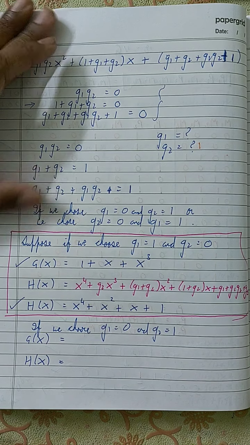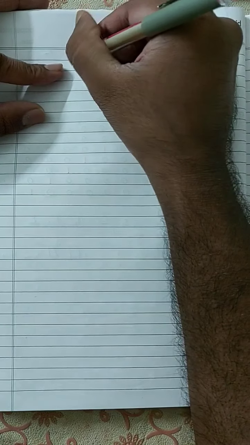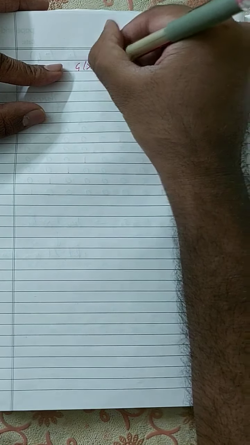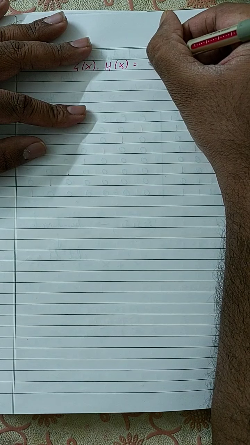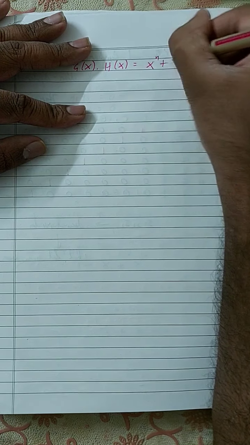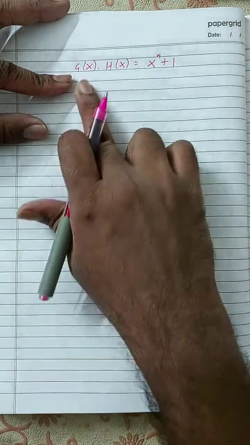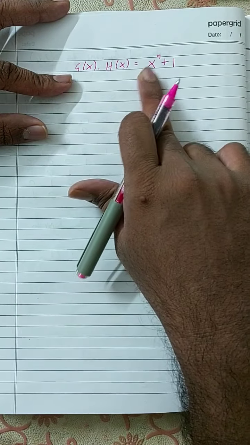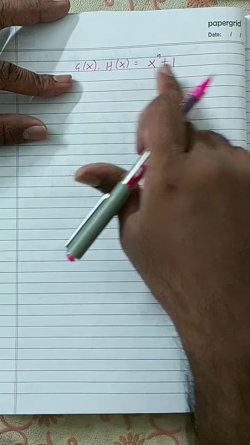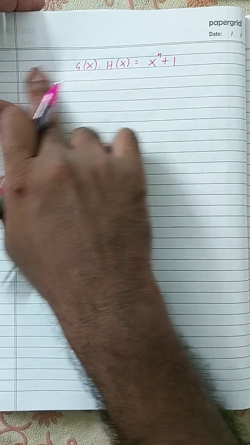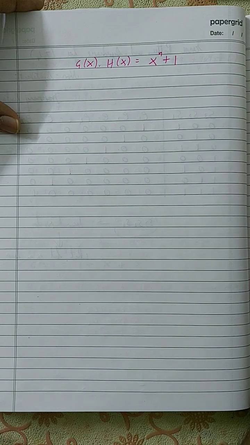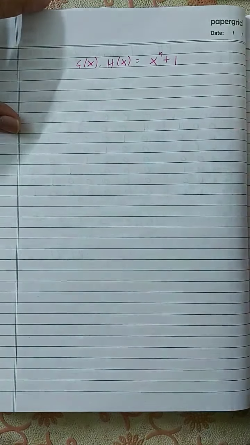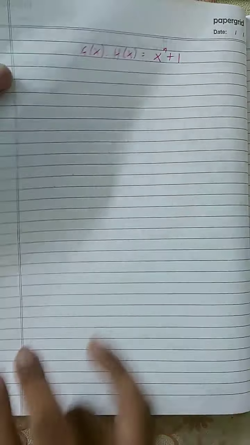Like I said, in both these cases, in summary, what we have learned is that g of x into h of x is equal to x raised to n plus 1. Here, x raised to 7 plus 1, where 7 is n. There's nothing over here, this is 0, because there's no remainder. The remainder is 0 because both of them should be a factor of x raised to n plus 1. So that is how I got it.